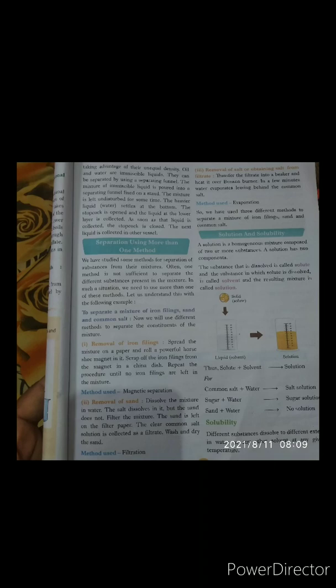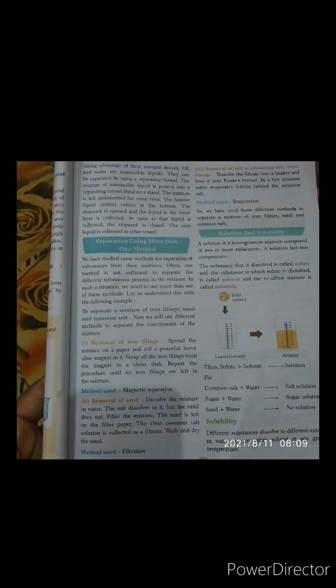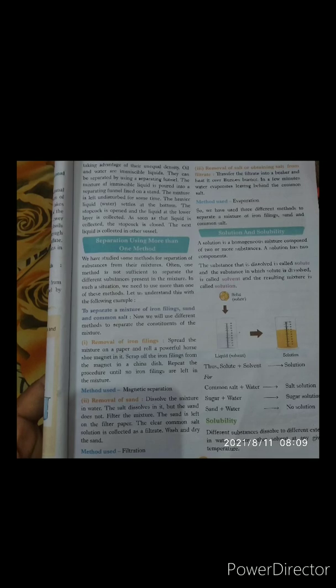To separate a mixture of iron filings, sand and common salt, now we will use different methods to separate the constituents of the mixture. Removal of the iron filings. Different things are mixed, then how will we remove them? To separate a mixture of iron filings, sand and common salt, three things are there: iron filings, sand and common salt. How will we remove them?